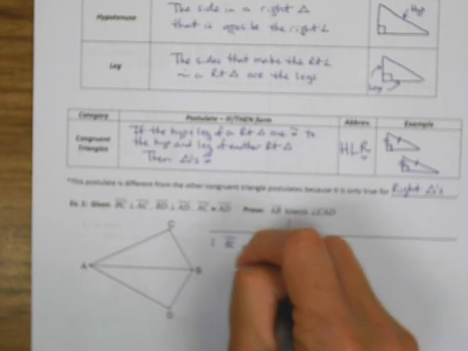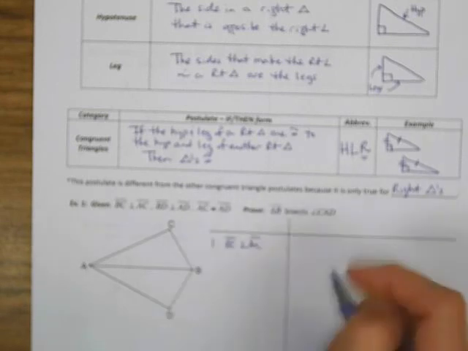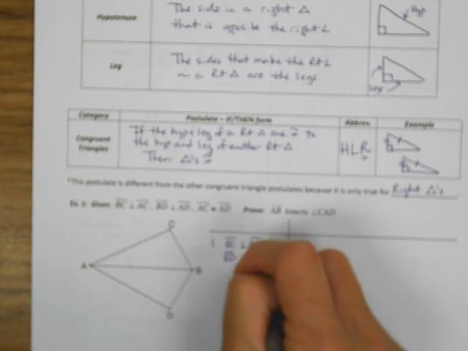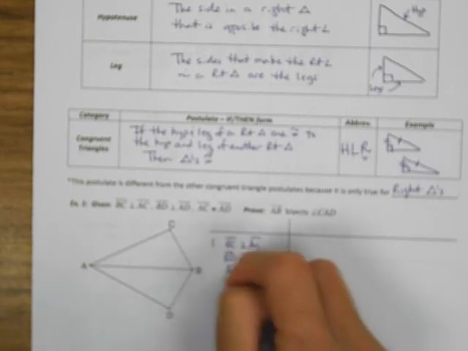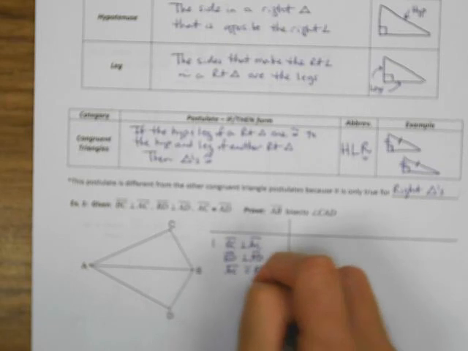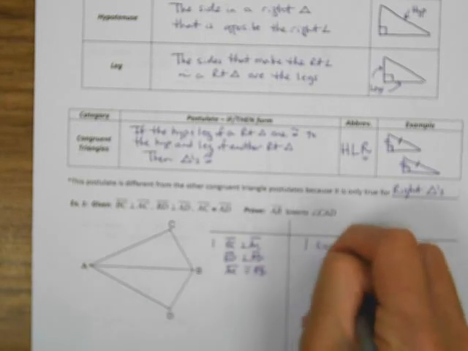All right, so let's take a look at this first example. Let's do this in some proofs to show you how this works. It's much like the other congruent triangle postulates. We have two perpendicular statements. We have AC congruent to AD. That's all given. Let's mark this up. AC congruent to AD.